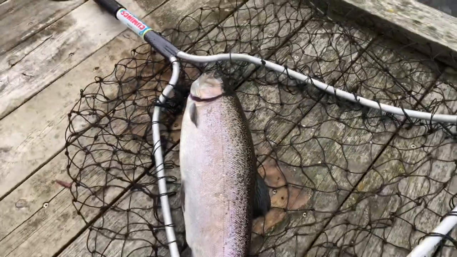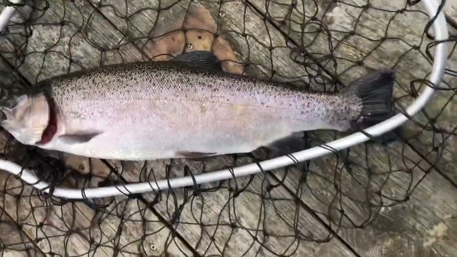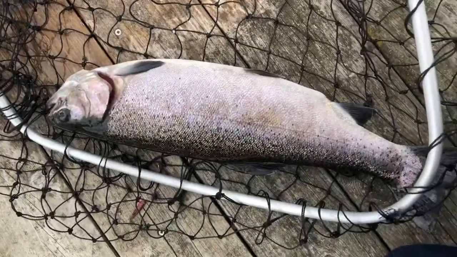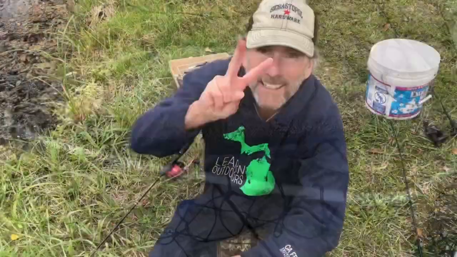I'm gonna let this guy go now. That is such a nice rainbow trout. Isn't that beautiful? And they live in this pond, in an aquatic underwater habitat. Let's let them go now.